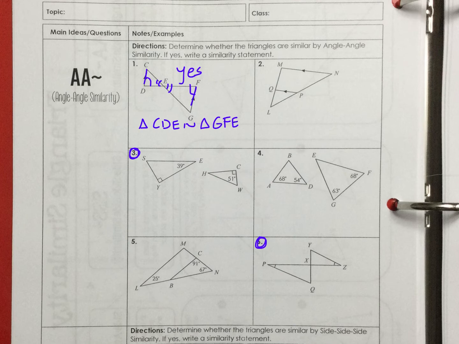Look at number 4 with me. I have 2 angles written in, so I need to find this missing angle. So I'm going to say part plus a part plus the part I don't know equals 180.